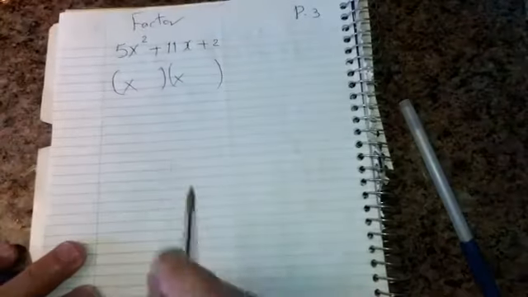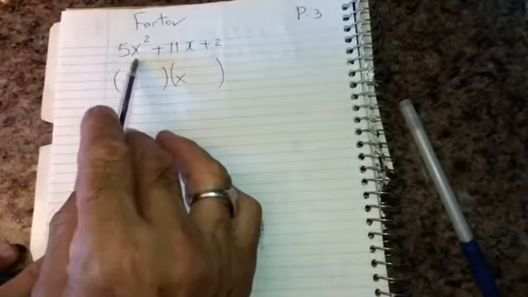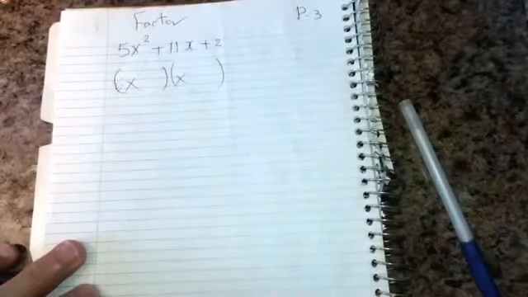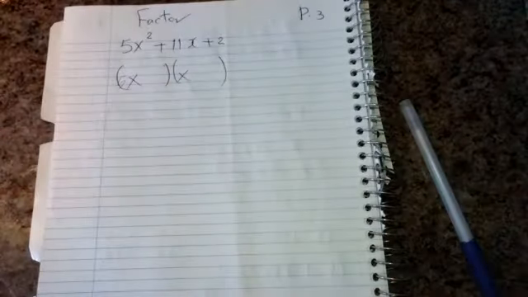See, in that case, I cannot open the parentheses and put x and x anymore, because x times x is x². I have 5x². But do I put 5x and x or x and 5x? I don't know. Okay.